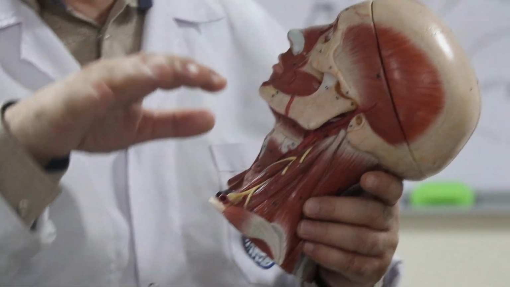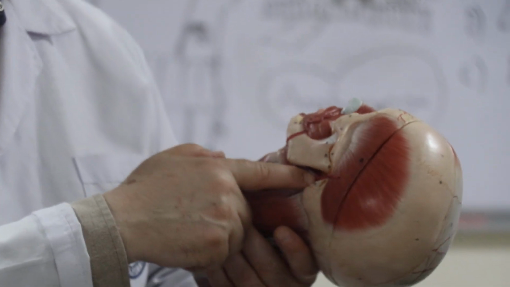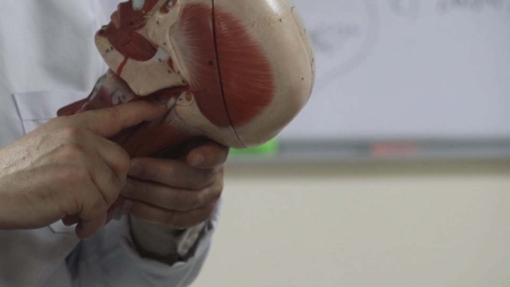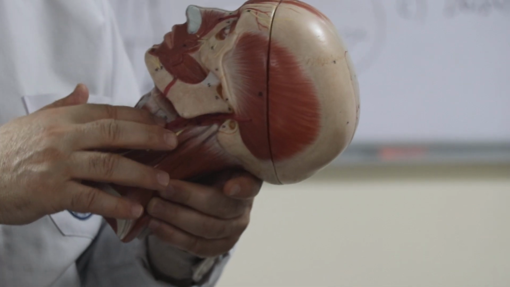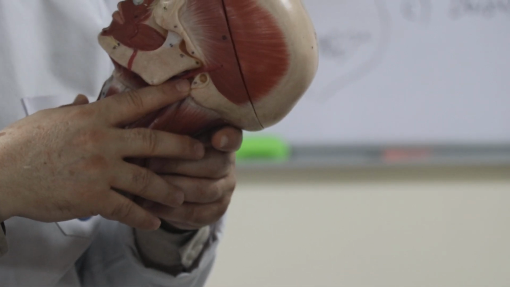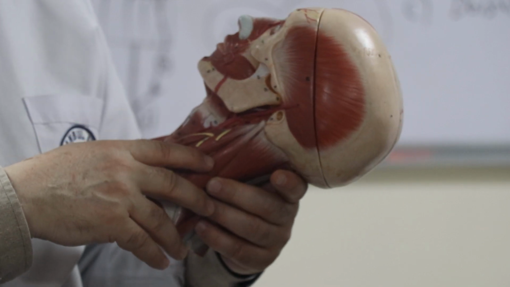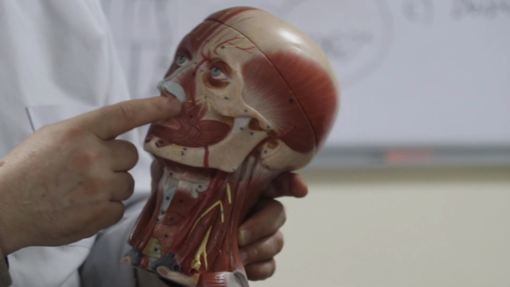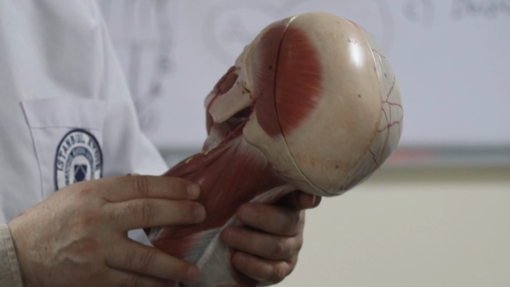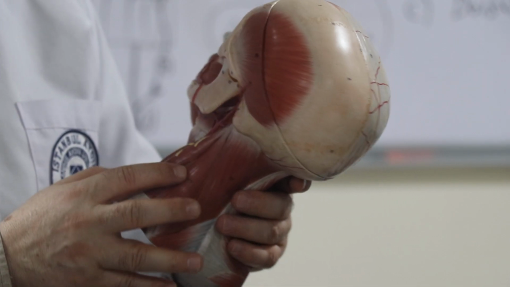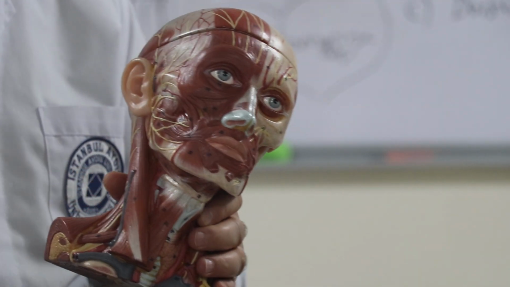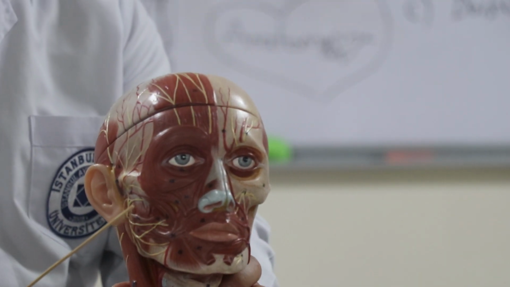Those are the posterior branches of the external carotid. And we talked about the facial and its branches. So that's about it.